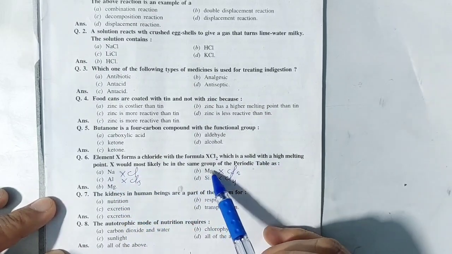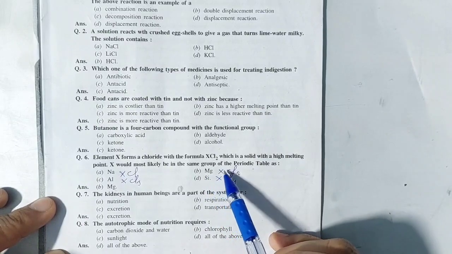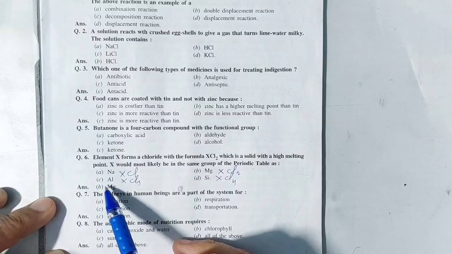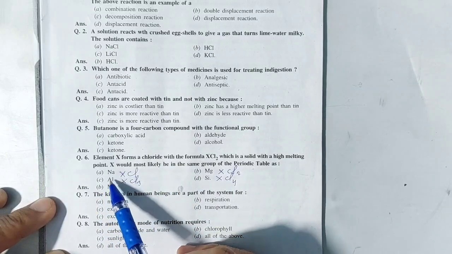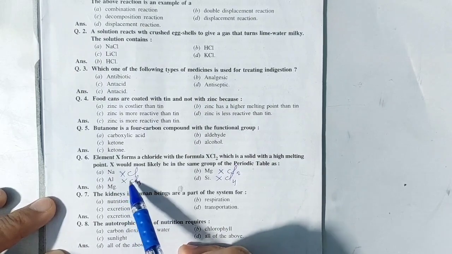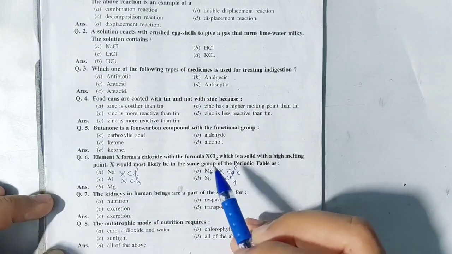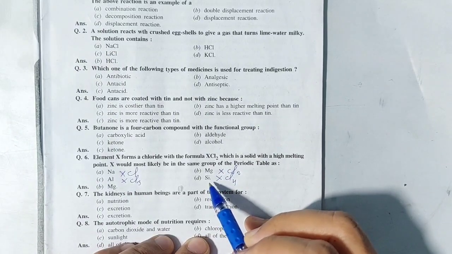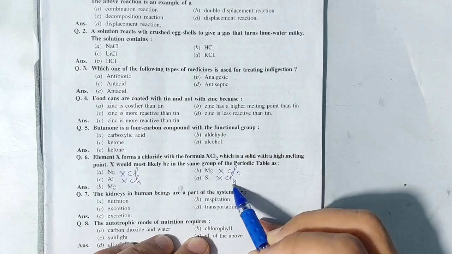If it belongs to the magnesium group, it will form a chloride with formula XCl2. If it belongs to the group Al, then its chloride will have the formula XCl3. And if it belongs to group Si, then its chloride will have the formula XCl4.